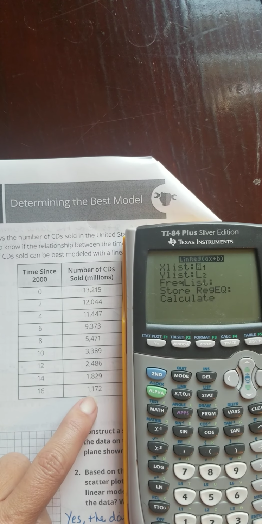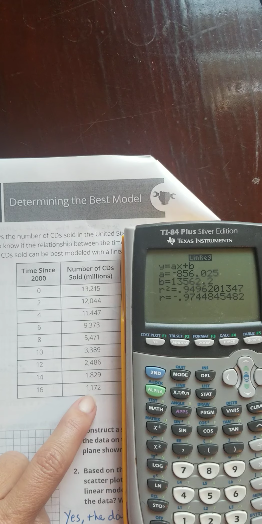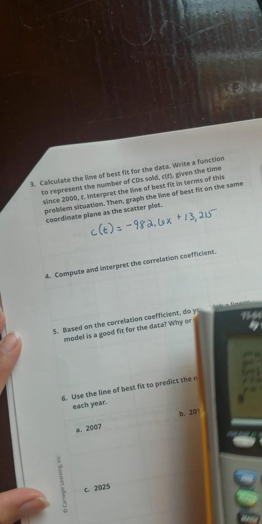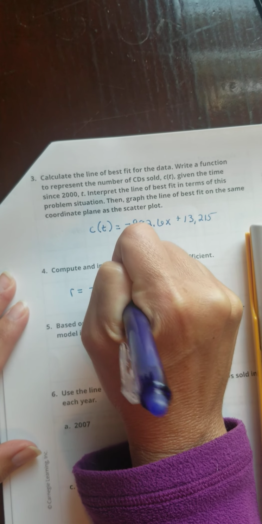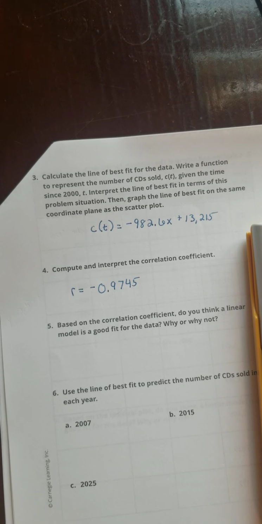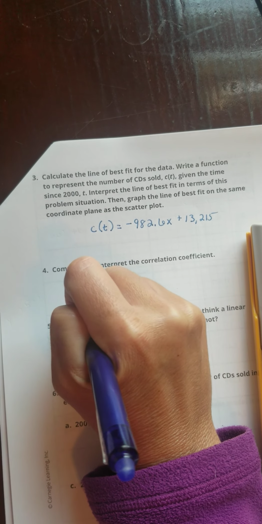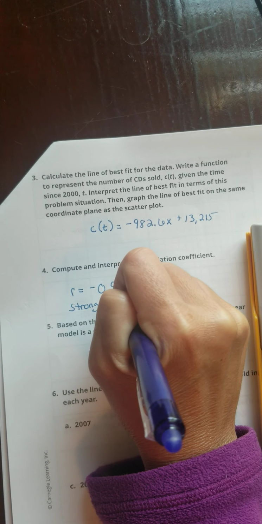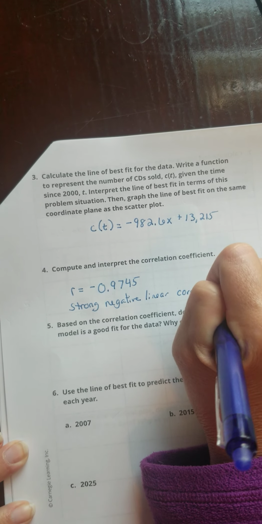Let's calculate the linear regression. Strong numbers here for r squared and r. And here when we calculate the linear regression, we've got the same y-intercept, but a little bit different of a slope, like I was saying. So the correlation coefficient is your r, and your r is negative 0.9745. So that's a very strong decreasing correlation. Number 5. Write that down before we move on.